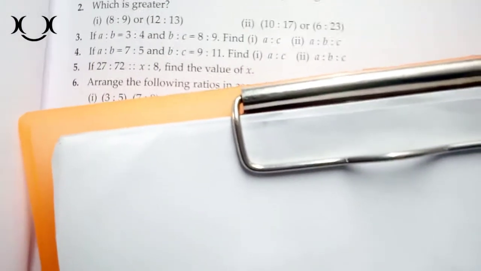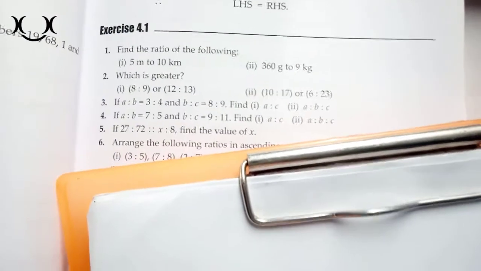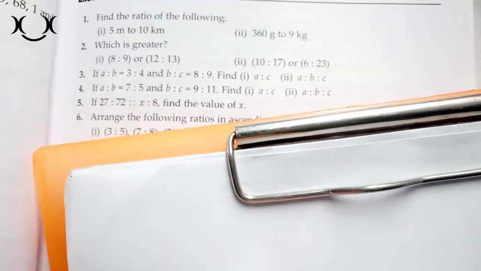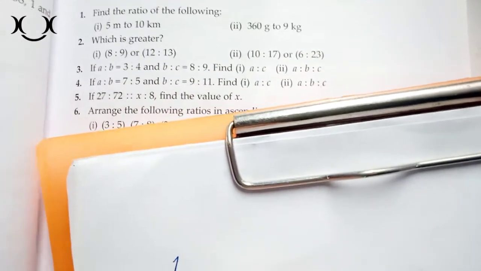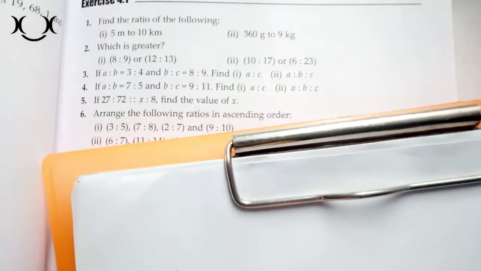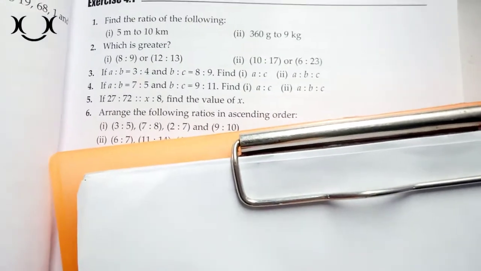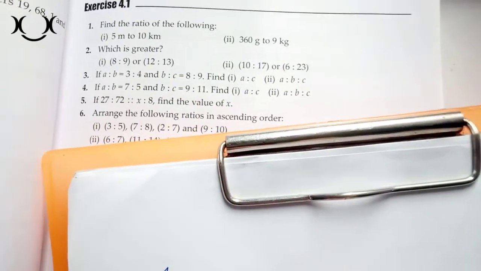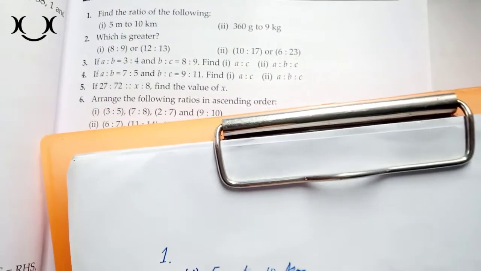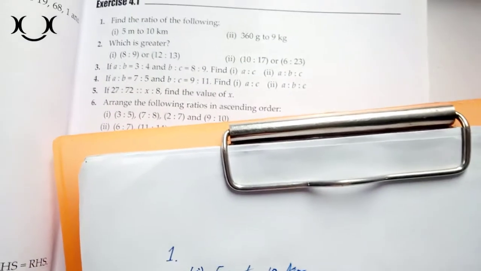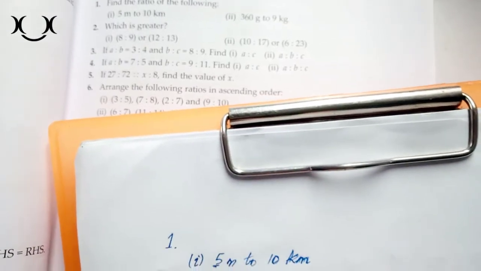Moving on to exercise 4.1. Number 1, find the ratio of the following. We have 5 meter to 10 kilometer. We have to put this in a ratio. As you can see here, we have 5 meter and 10 kilometer. So the units are not the same. Here we have meter and here we have kilometer.